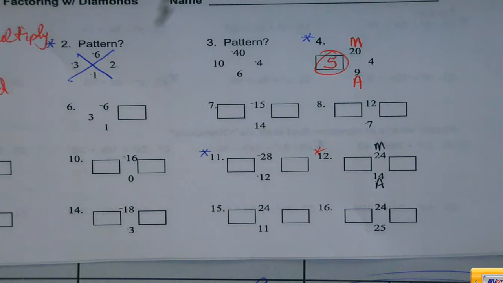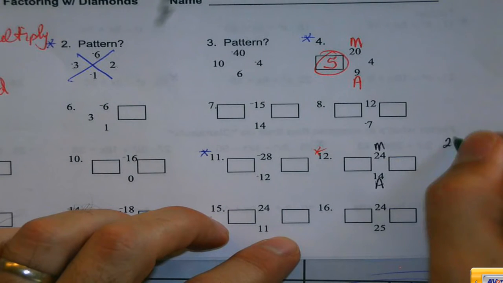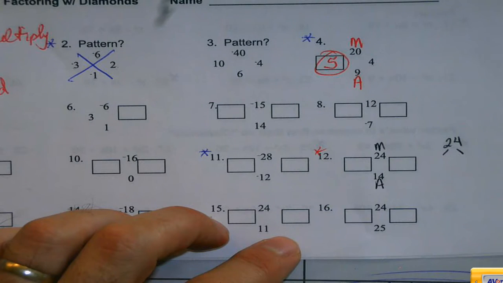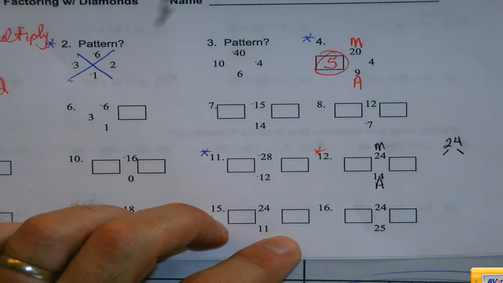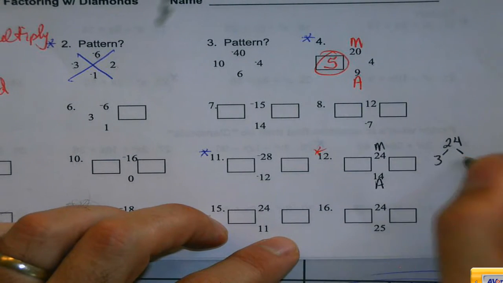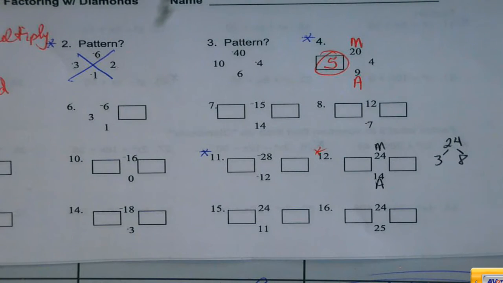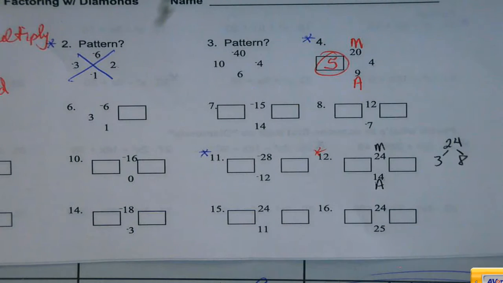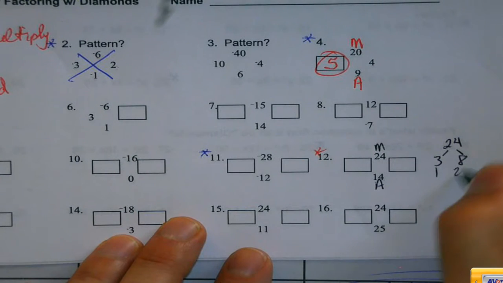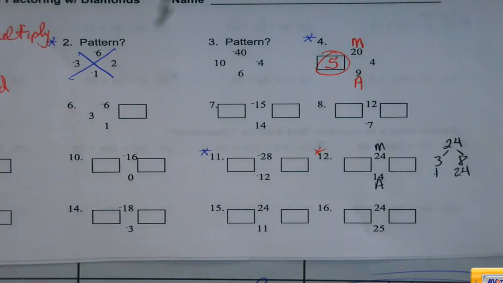You're like, okay, so 24, if I didn't have a multiplication chart or something, what can I do? What if I'm not sure? Because the only one that I seem to remember off the top of my head is 3 and 8. Well, 3 plus 8 doesn't get me 14, so what do I do? My suggestion is grab a calculator. And you start with the smaller numbers. Don't start with 1, because 1 and 24 isn't going to get me to 14.